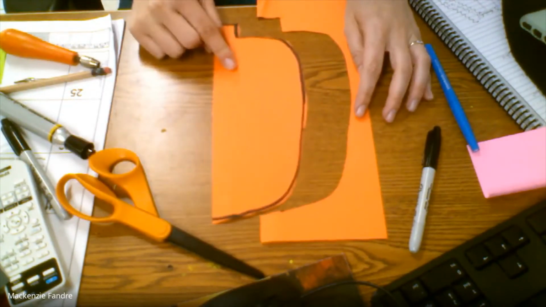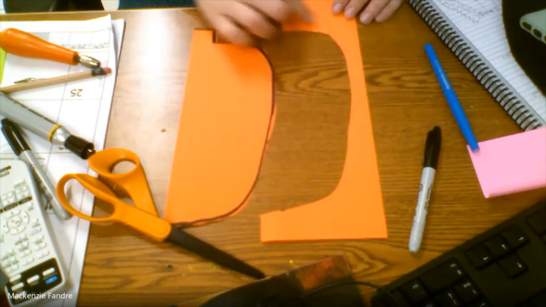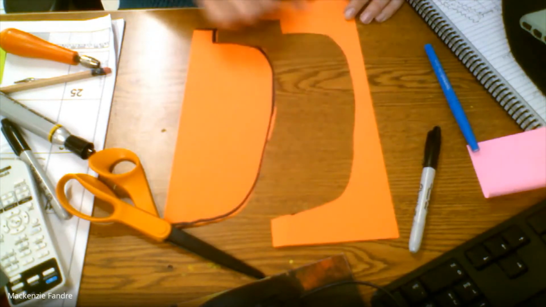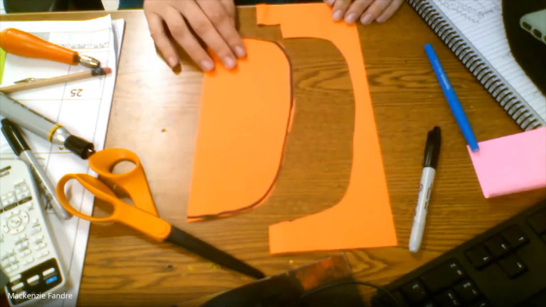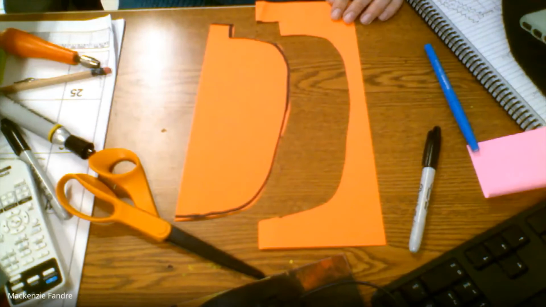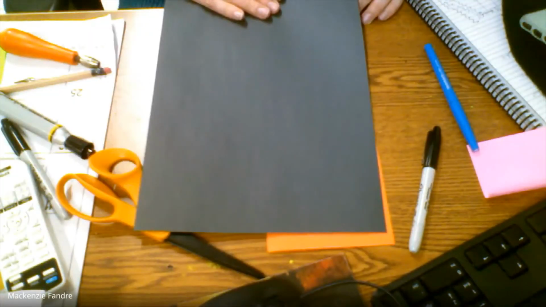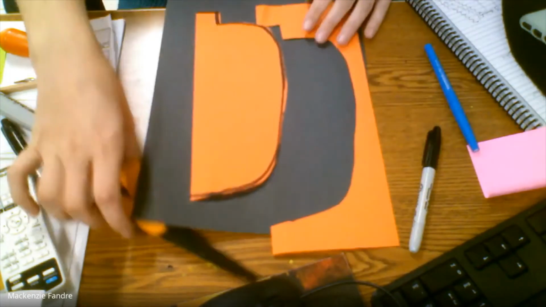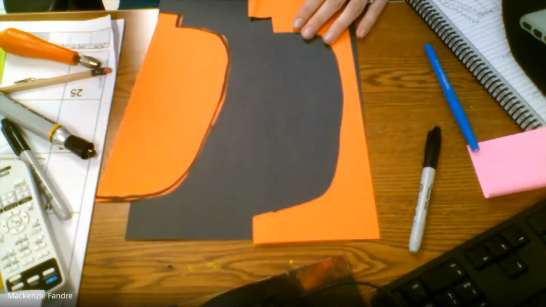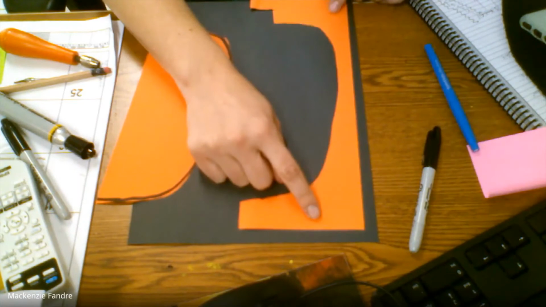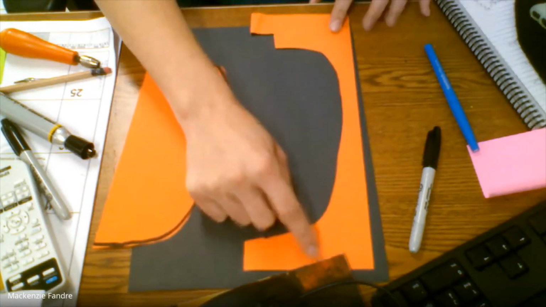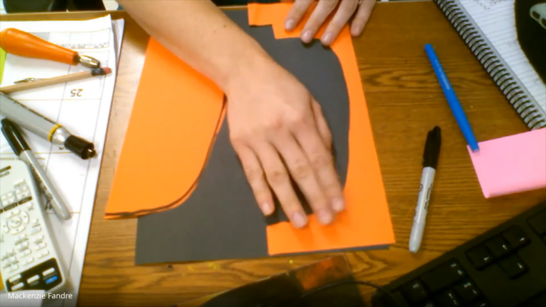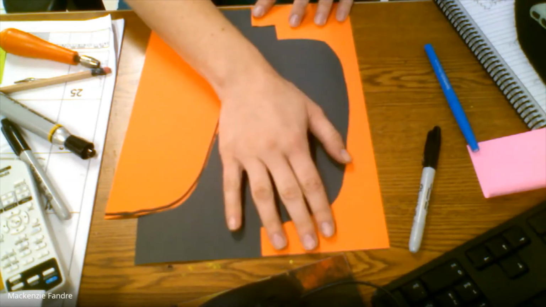I have my pumpkin, which is our positive space, and I have the area from around the pumpkin, which is the negative space, all right? Now, we are going to need that other piece of paper to glue those pieces on, okay? So what you're going to do, you're going to get your glue, and you are going to glue one negative piece so it is on the very, very edge of your paper, okay?